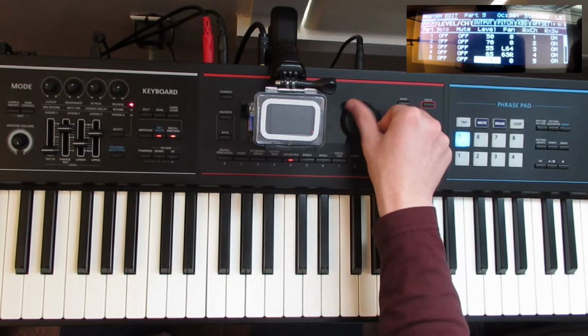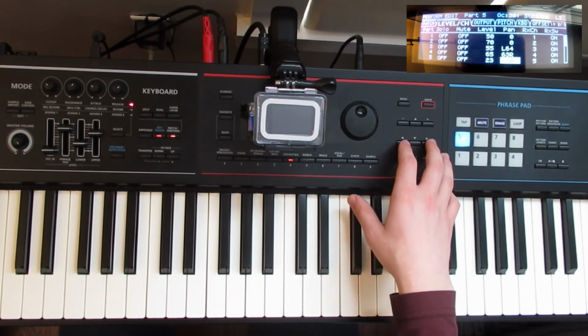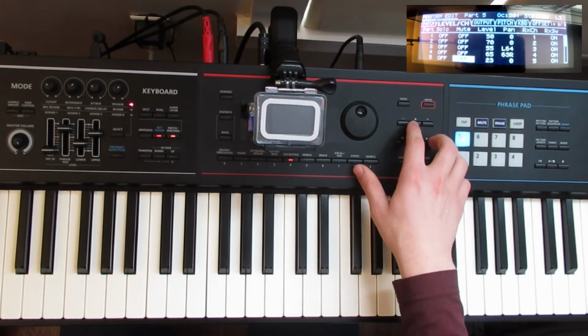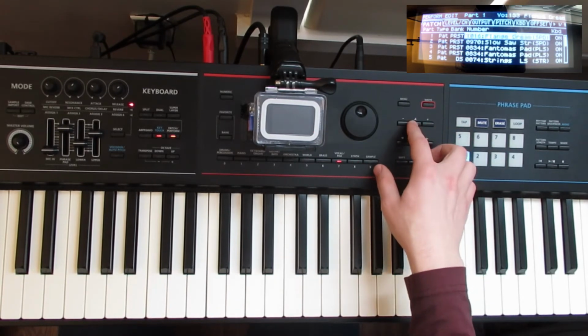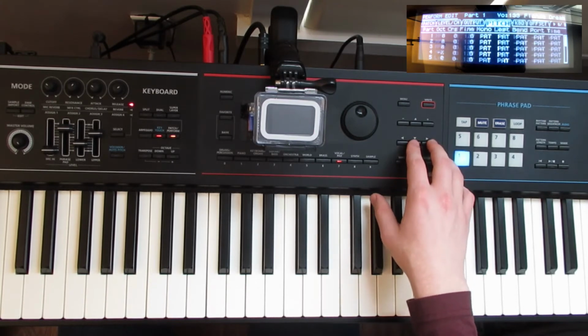And maybe we want to turn it back up. And there we go. Now here you can also adjust the panning and whether it's soloed or not. Now, this is really helpful for layering up a bunch of sounds. But the other helpful page in this menu, there's a lot of pages with kind of some unneeded information.